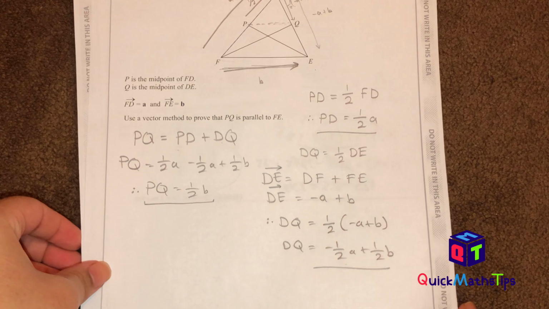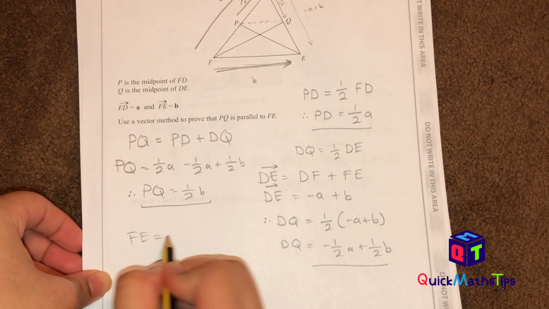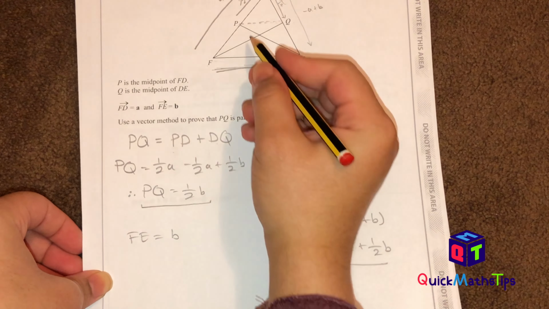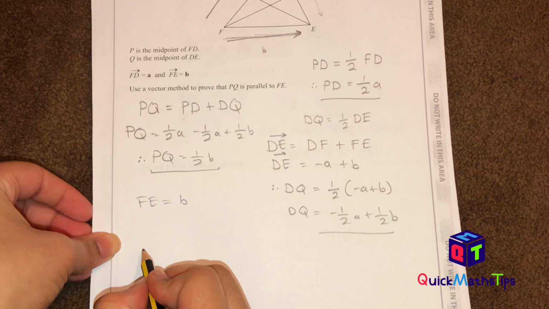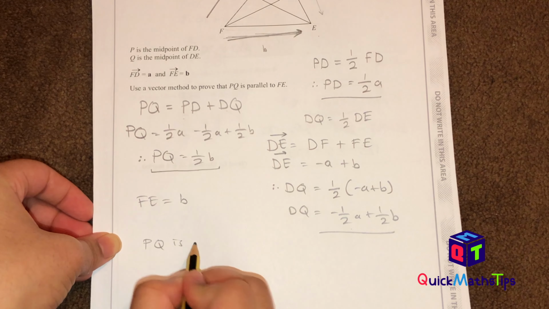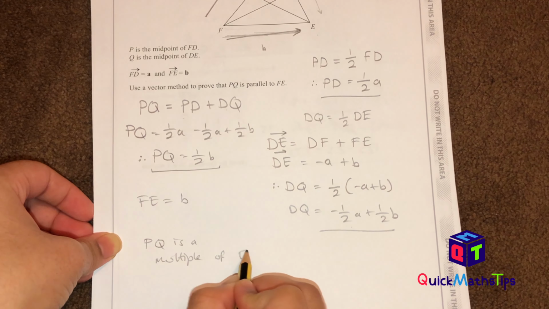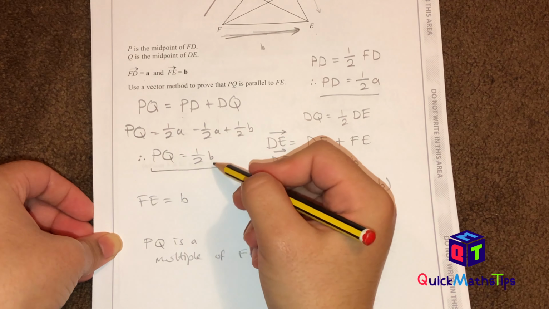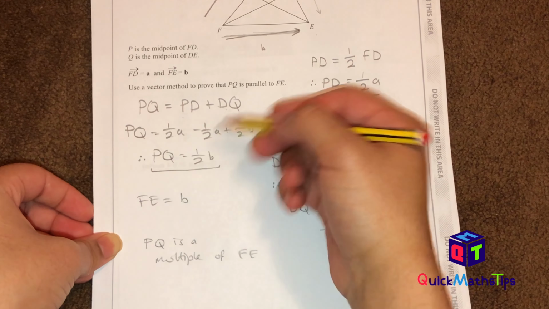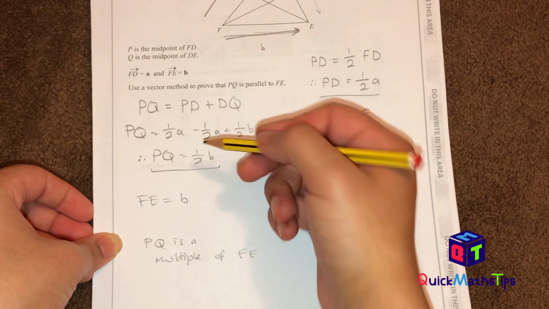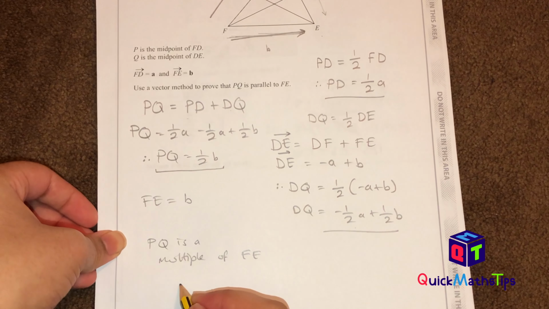Now, FE is equal to B. I need to prove that PQ and FE are parallel. Now, PQ is a multiple of FE because a half B is a multiple of B. They both have a factor of B. Therefore, PQ is a multiple of FE.